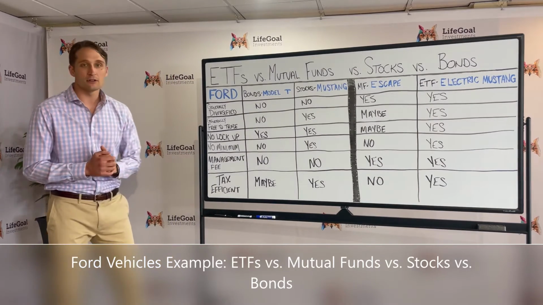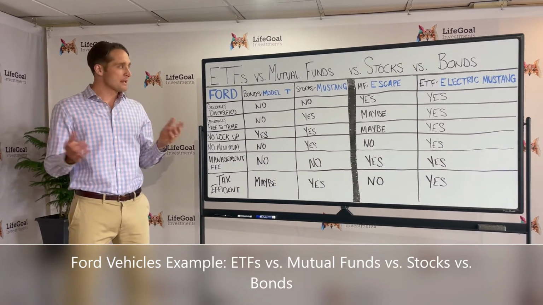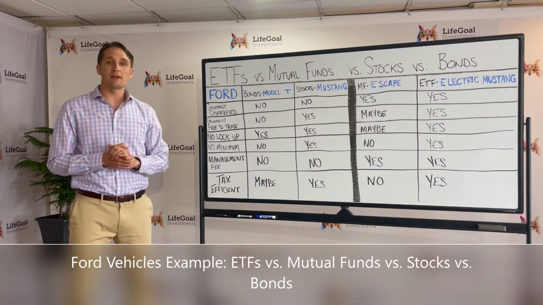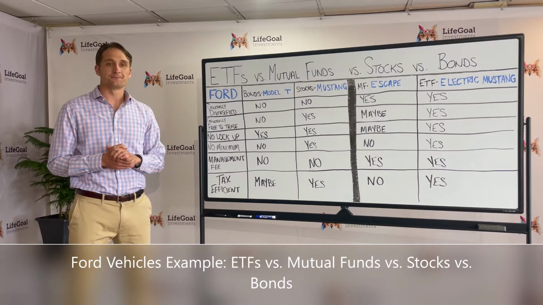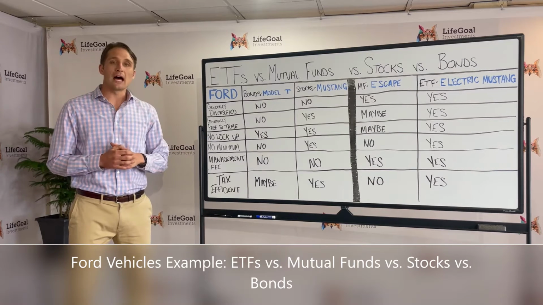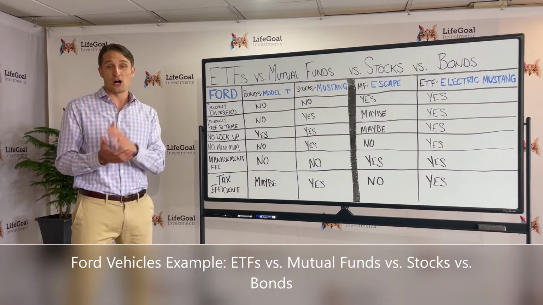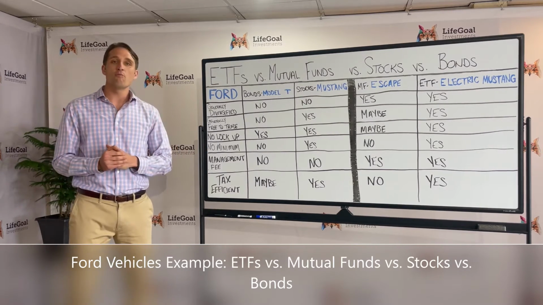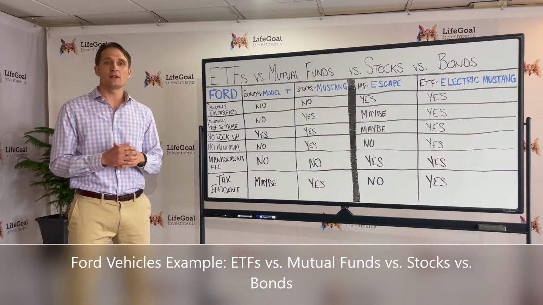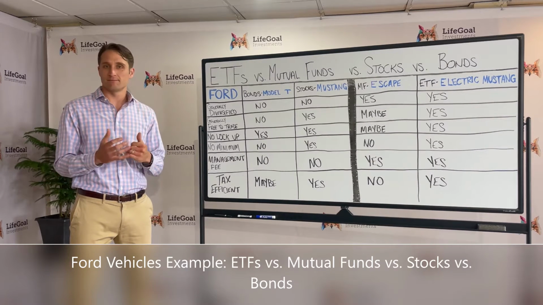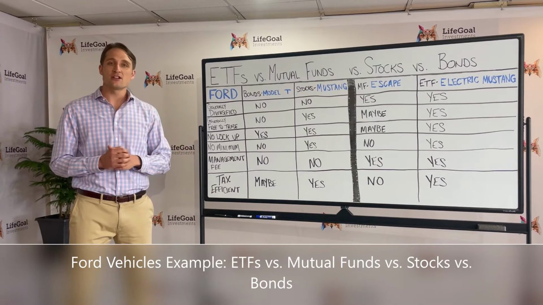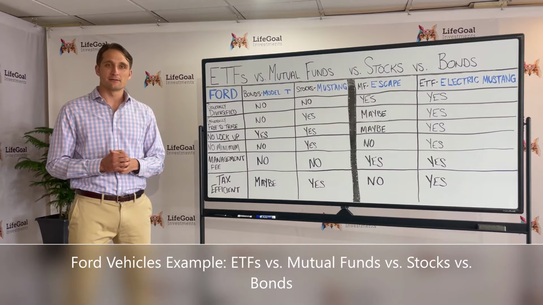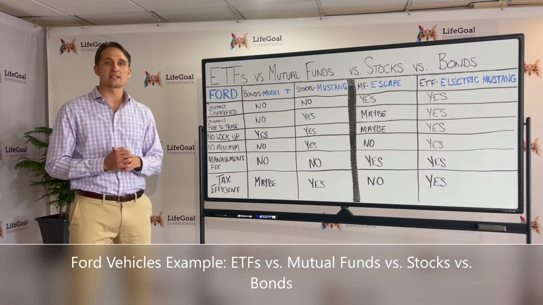So, generally, are stocks diversified? Now, in my example there, I only own Ford. Generally, are they free to trade? Yes, they are. Is there no lockup? Yes, stocks can be bought and sold back into the market generally on the same day. Is there no minimum? Yes, so long as you can afford one share of that stock, you can buy it. Is there a management fee? There is not. And then lastly, is it tax efficient? Yes, stocks are generally pretty tax efficient.